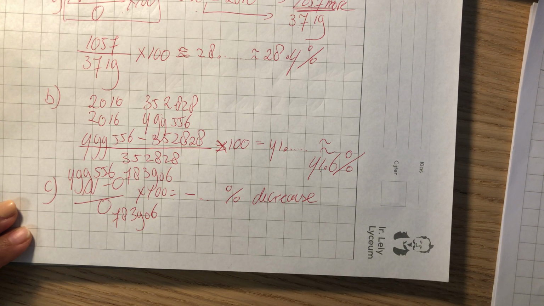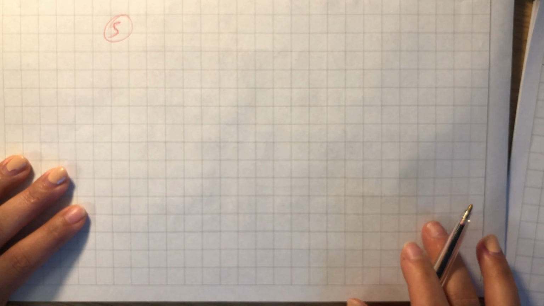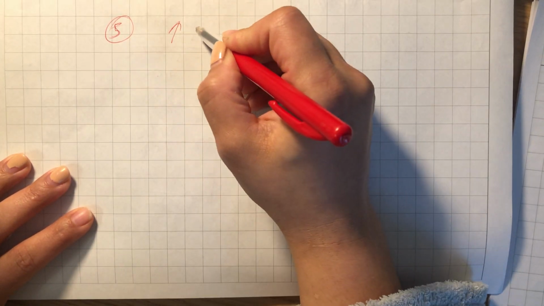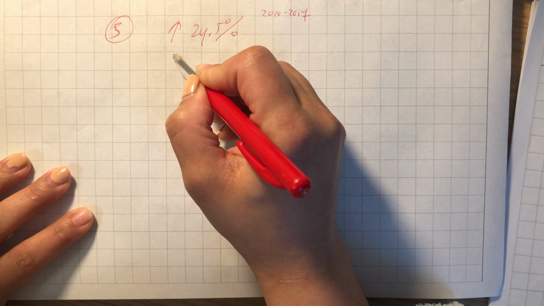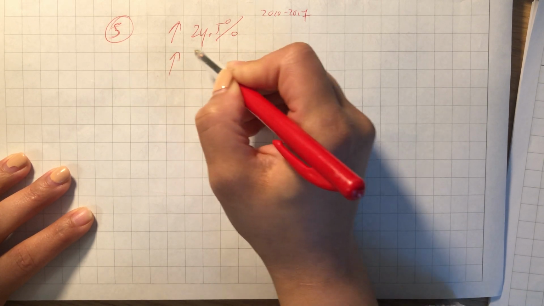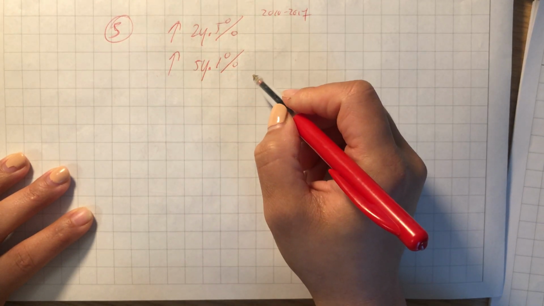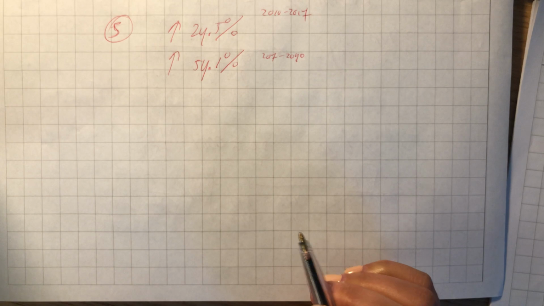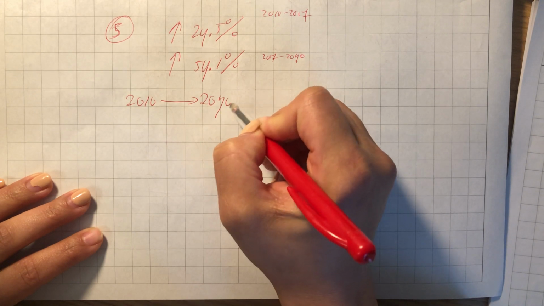So let's go to exercise 5. I'm gonna switch it. So in exercise 5, we talk about consecutive percentage change. So there was an amount of 65. First, there was an increase of 24.5% between 2010 and 2017. Then there was another increase by a whopping amount. So the percentage changed quite a lot. And they're going to compare 2017 with 2040. Calculate the percentage increase all the way from 2010 all the way to 2040.